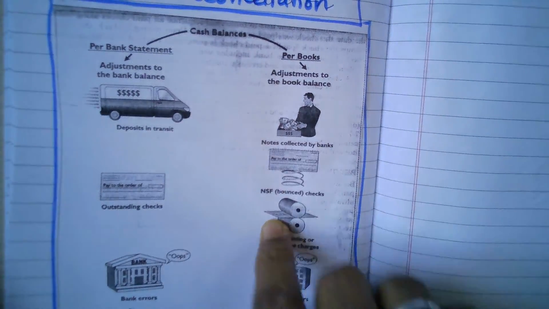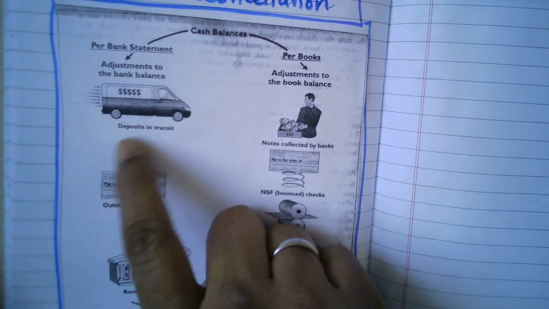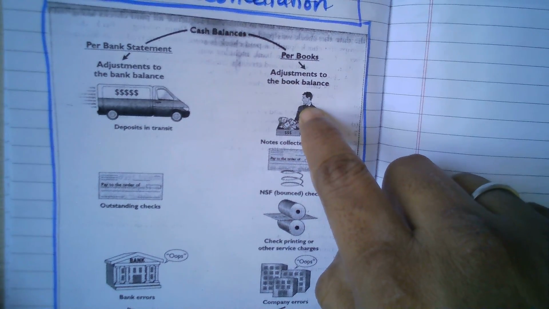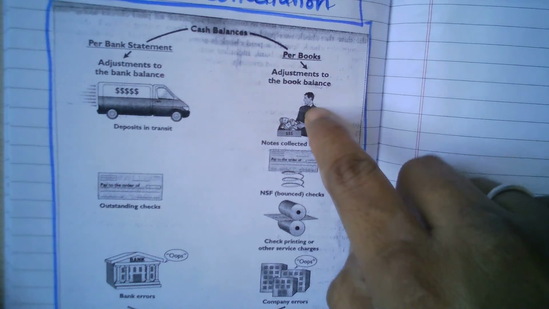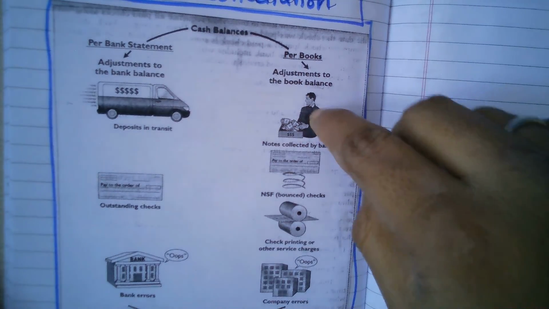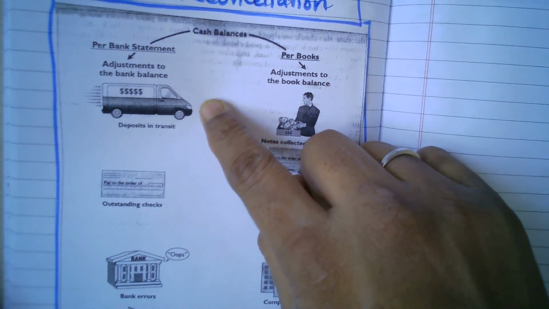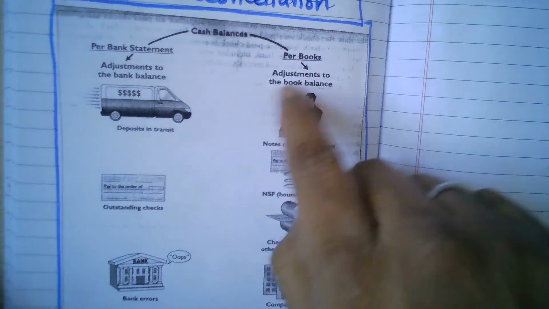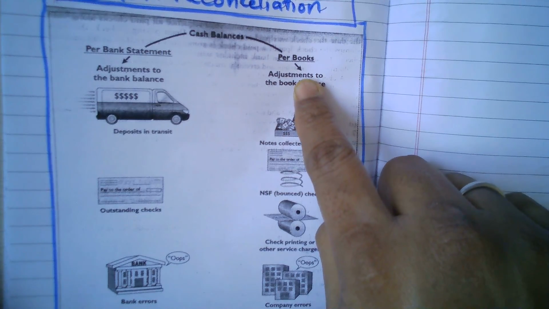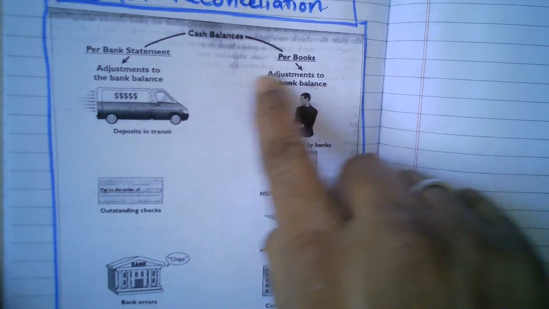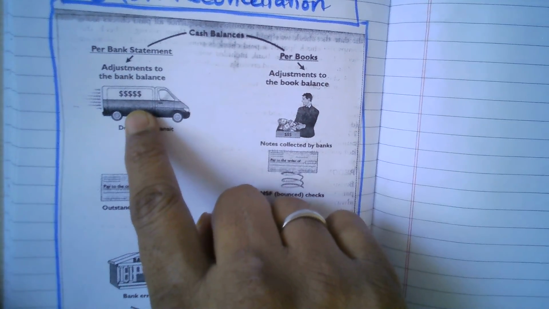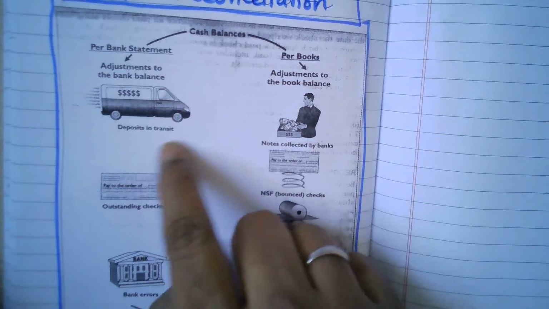Let's try to understand. The first one is called deposit in transit. What is a deposit in transit? For example, the company deposited some money in the bank, but the money being deposited is still under processing. Maybe I have sent somebody to deposit it in the bank. As per the account books of the company, the money has been deposited, but the bank has not yet received it. As per the bank statement, that money is not yet deposited. That is called deposit in transit.